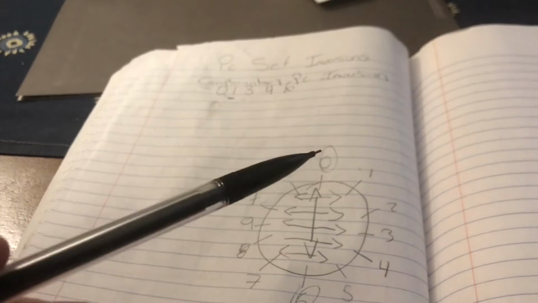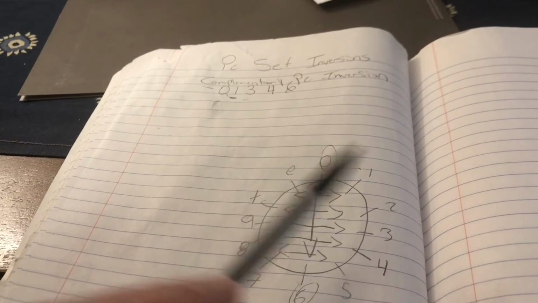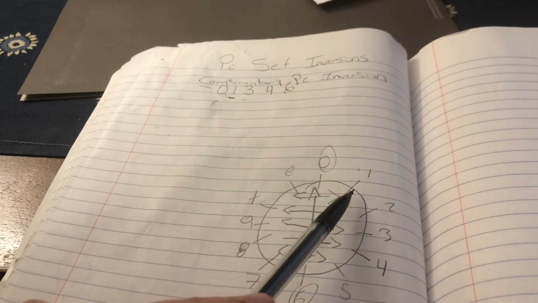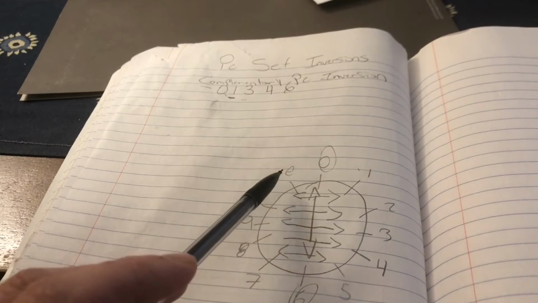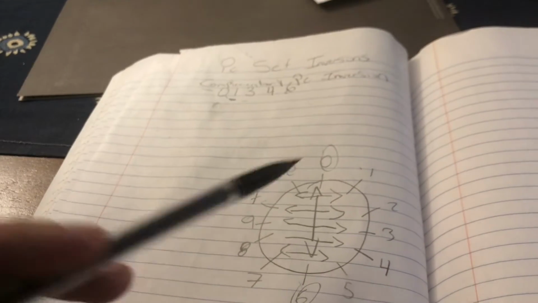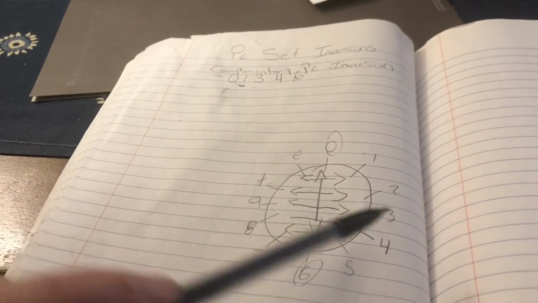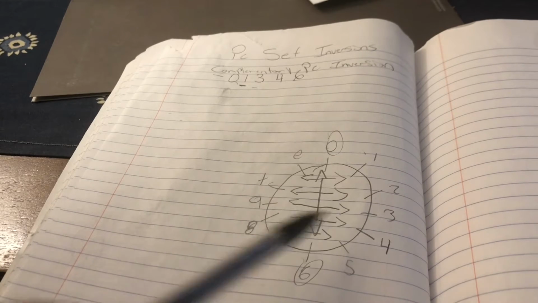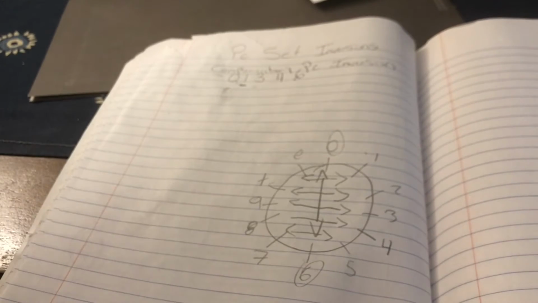If you think on a clock, you have 12, which will be 0 in this, all the way around to 11. So 11 is in the same position as 1. It's just on the opposite side. 1 is on the right side, 11's on the left. Something you need to remember is that 0 and 6, since their opposites are vertical and not horizontal, always stay the same in a pitch class set inversion.